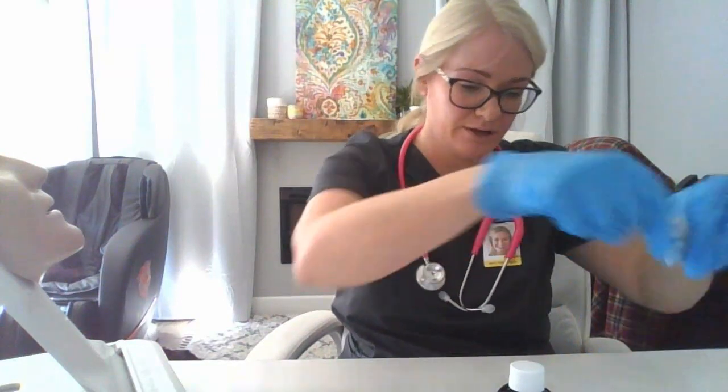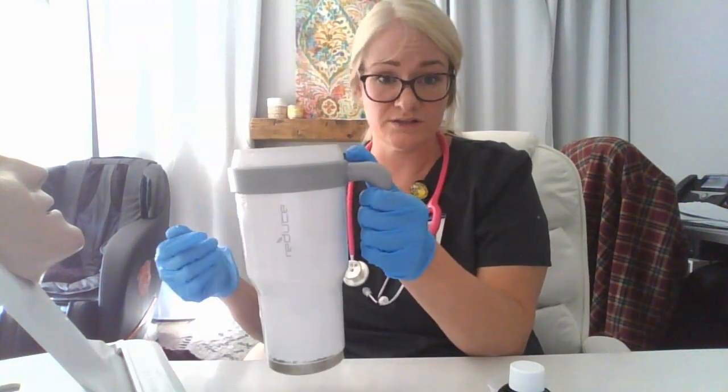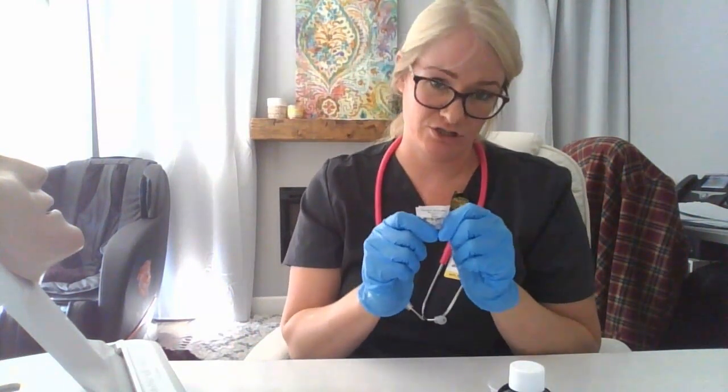So this one needs to be administered with a full glass of water. So I'll pop it in here. I give my patient their medicine and have them drink a full glass of water. And then the next medication is the amoxicillin, and it needs to be administered with food.